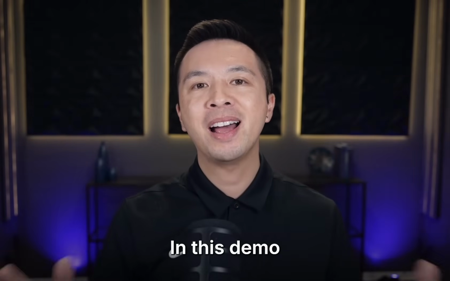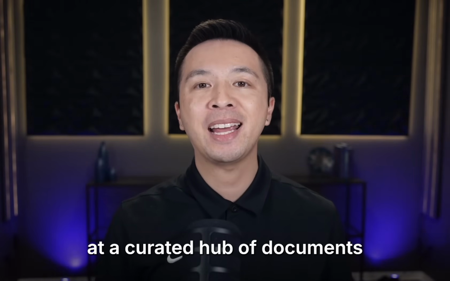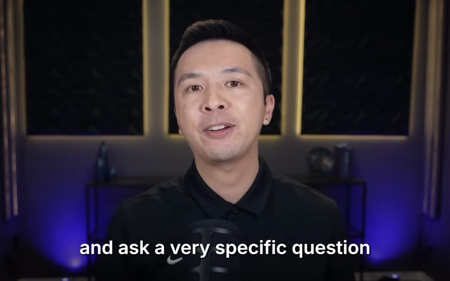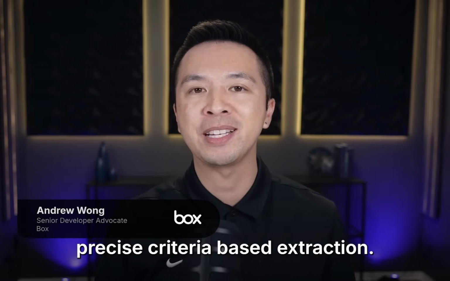In this demo, I'm going to show you how to tap into those improvements using a lightweight Python script. We're going to point Box AI at a curated hub of documents and ask a very specific question to see how GPT 5.2 handles precise, criteria-based extraction.